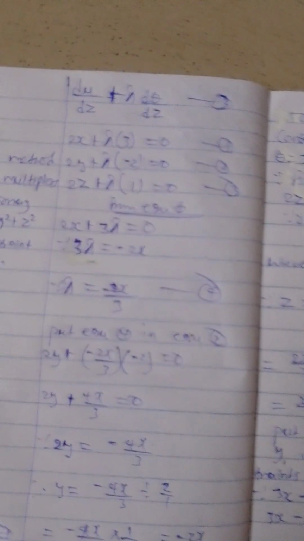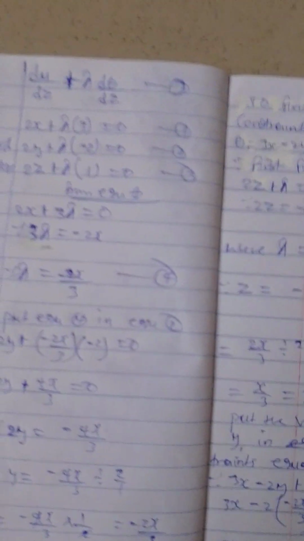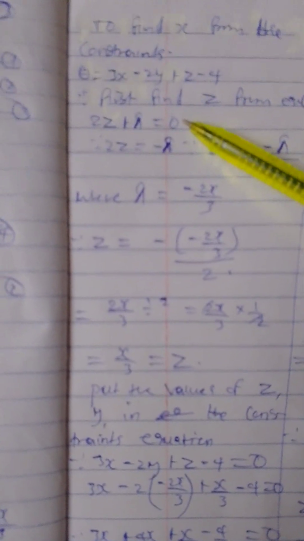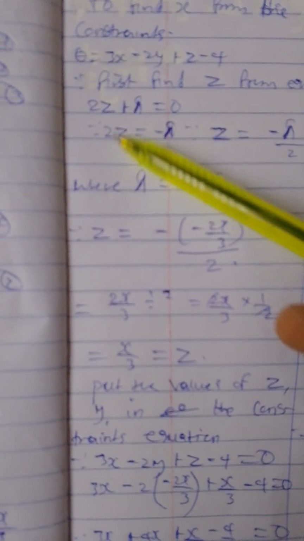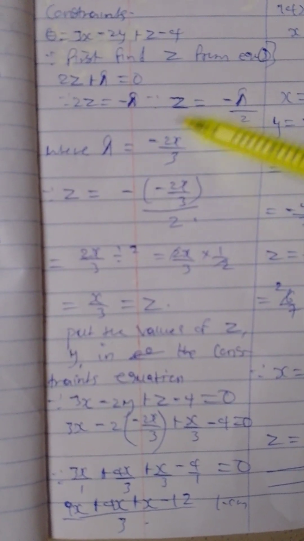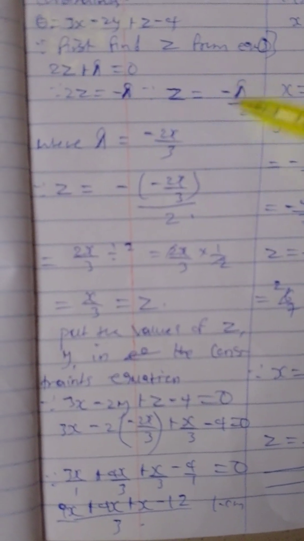So my equation 3 was 2z plus lambda equals 0, right? So that is 2z plus lambda equals 0. Therefore, I have to make z the subject of the formula. So I have 2z equals minus lambda, since this moves here and becomes minus lambda. So z is equal to, divided by the coefficient of z, minus lambda over 2.